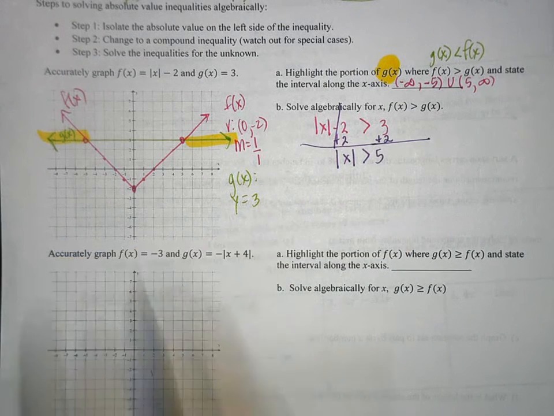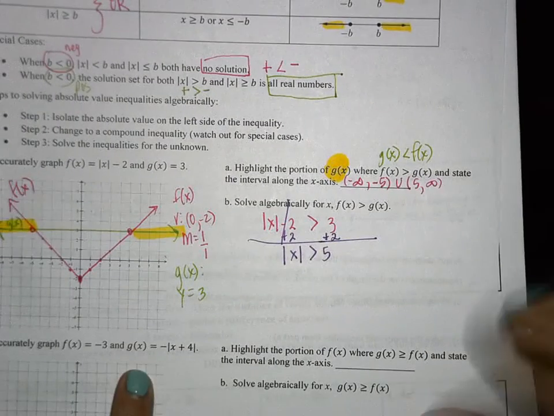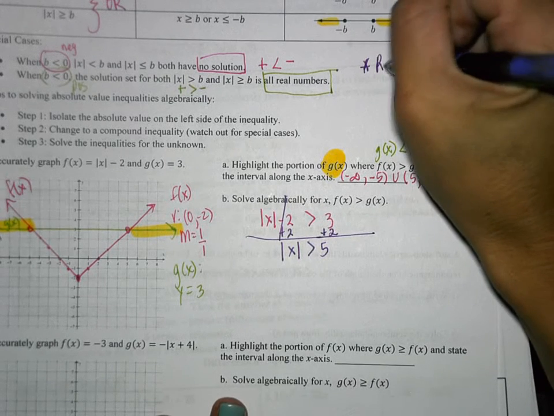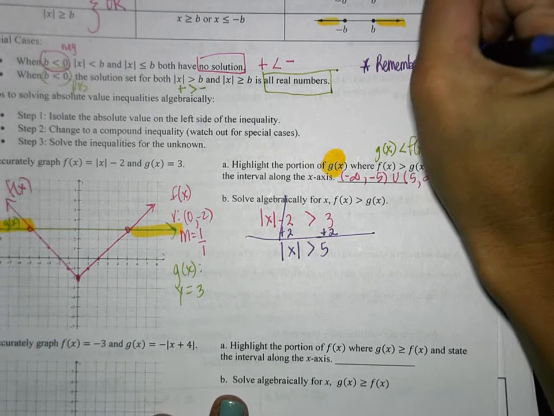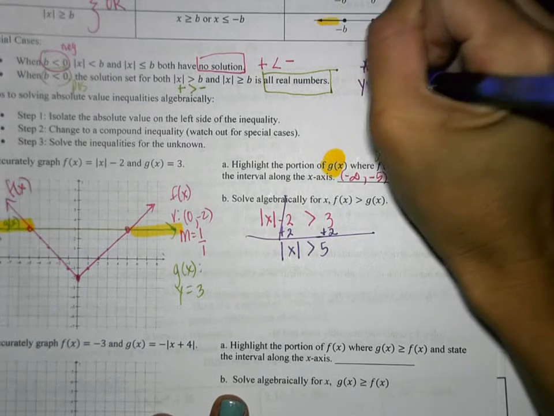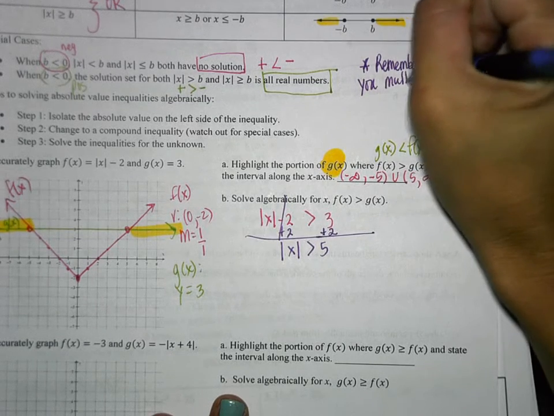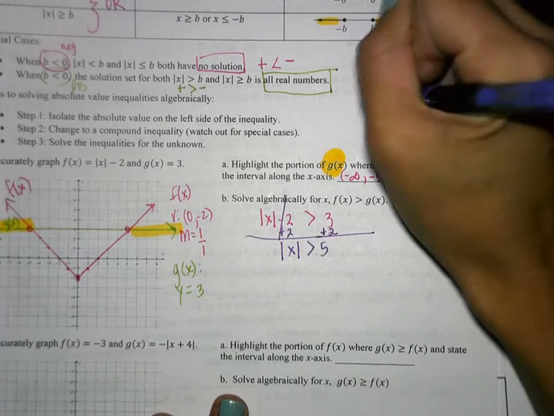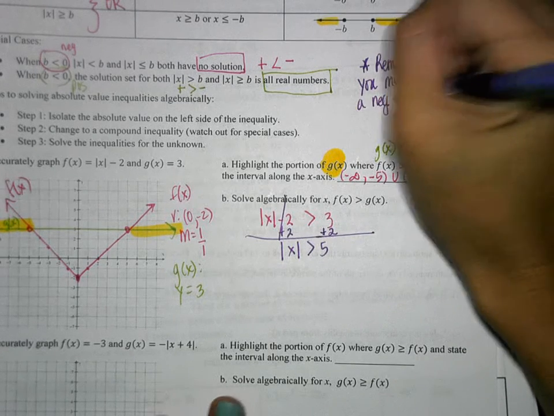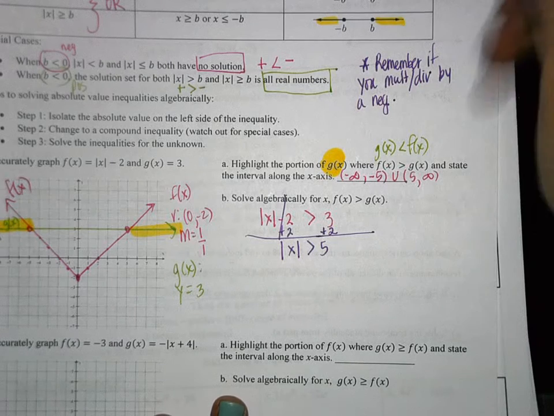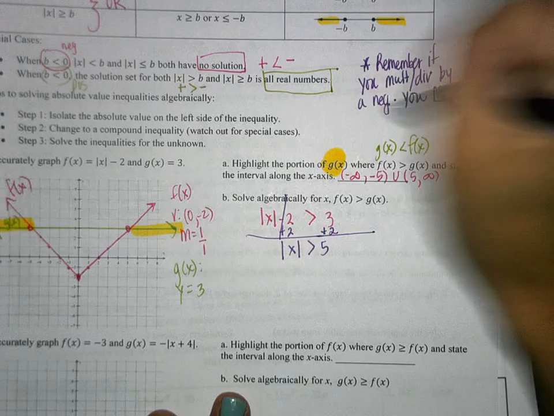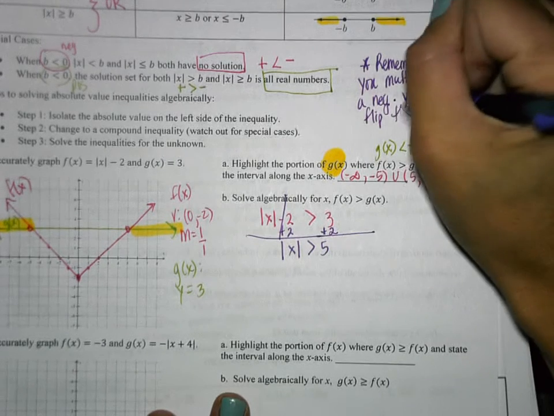Now I want us to make a note, and I think we might make it up here so we don't forget it. Remember, if you multiply or divide by a negative, what do you have to do to your inequality sign? Flip it. Good. You must flip the inequality sign.